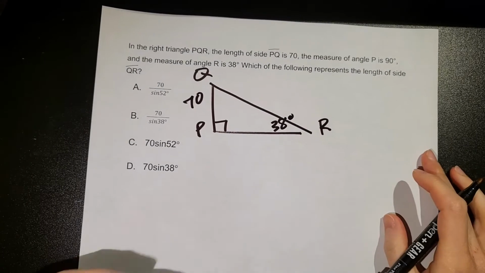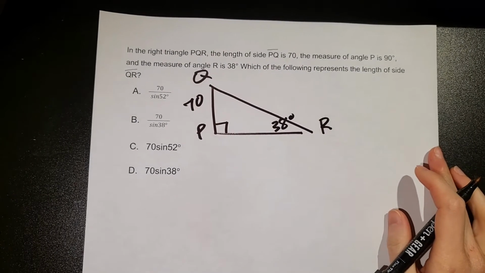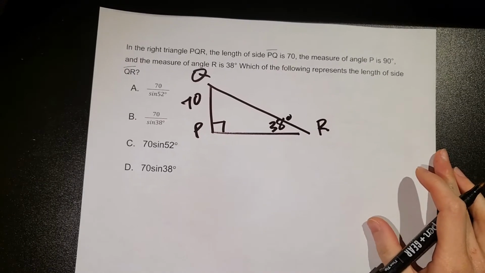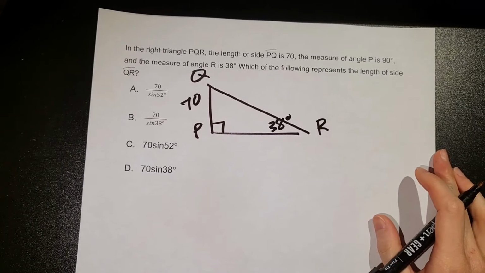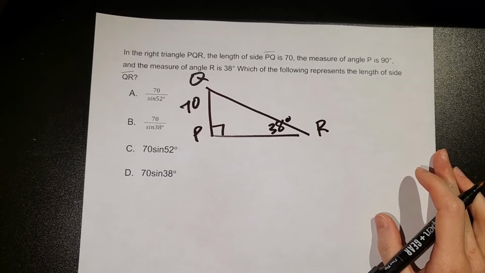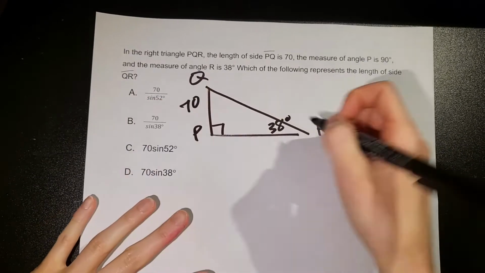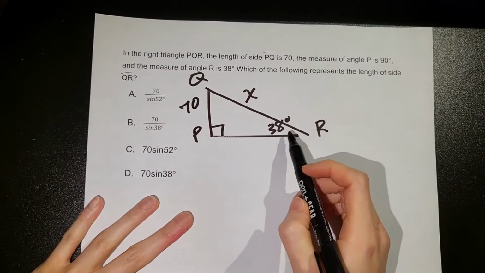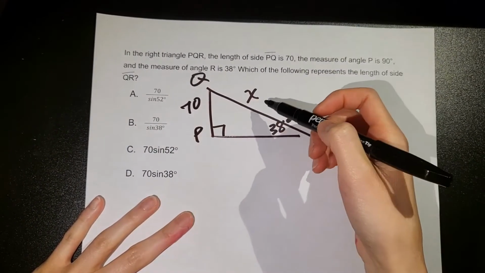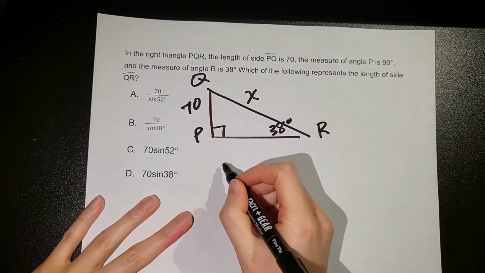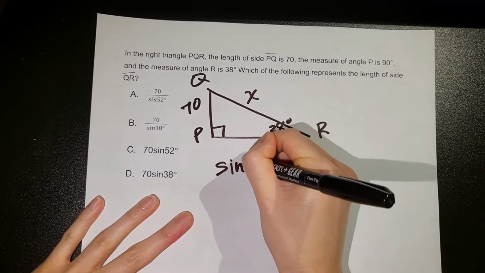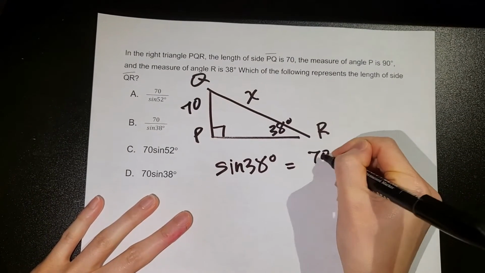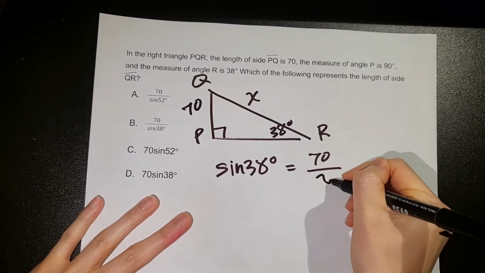So now we want to set up our trig ratios. Sine is opposite over hypotenuse, cosine is adjacent over hypotenuse, and tangent would be opposite over adjacent. So for this one, we're looking for QR. So we have our angle, our two sides. This would be opposite over hypotenuse, which is sine. So the sine of 38 degrees equals opposite 70 over hypotenuse x.